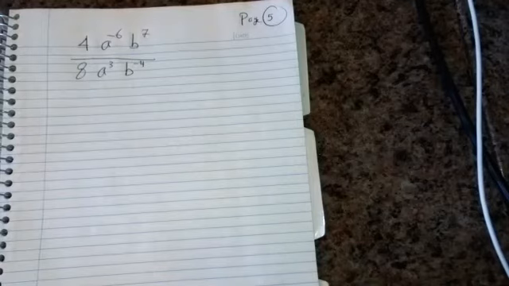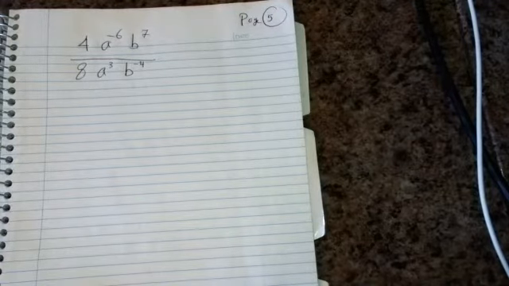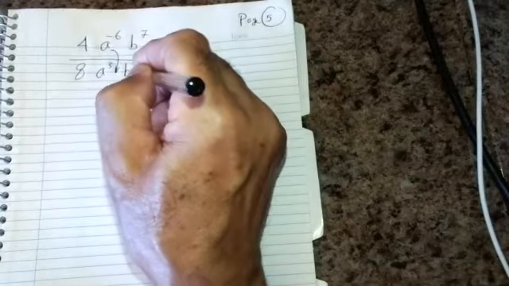Simplify this. All right, so before I simplify, I try to move all the negative ones. Switch all the negative ones first.